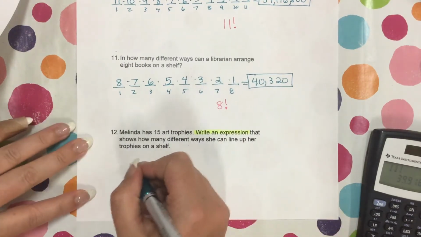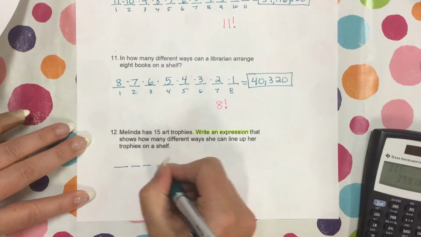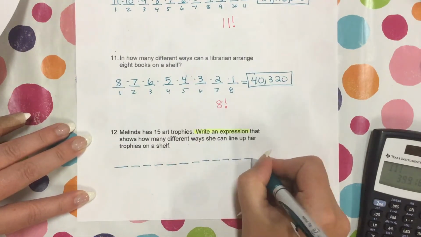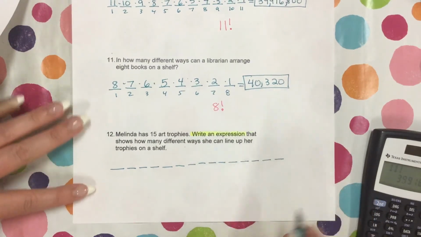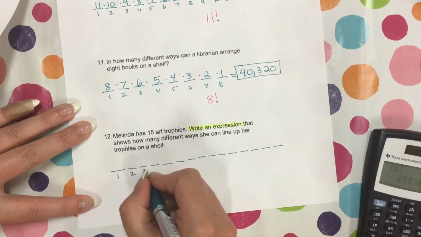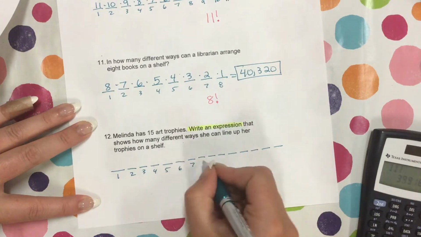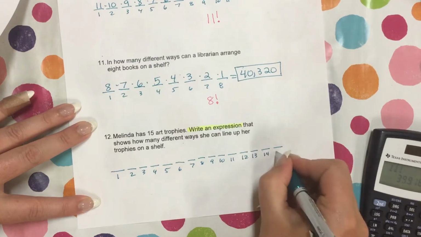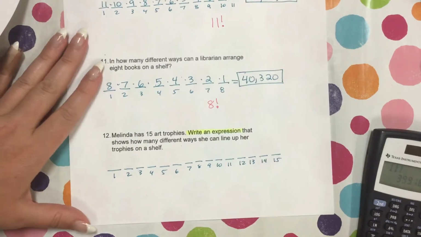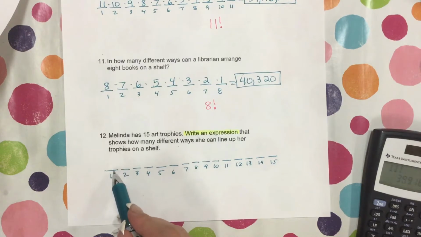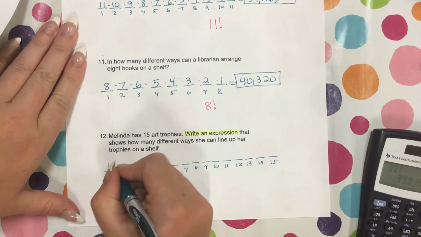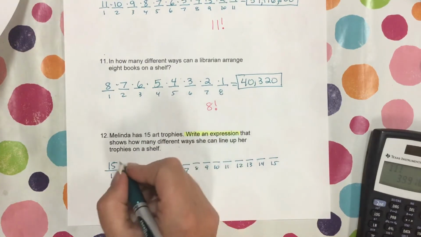Okay, so there's going to be the first in line, the second, third, fourth, fifth, sixth, seventh, eighth, ninth, tenth, eleventh, twelfth, thirteenth, fourteenth, fifteenth. Holy goodness. That's going to be 1, 2, 3, 4, 5, 6, 7, 8, 9, 10, 11, 12, 13, 14, and 15. Okay? So how many of these 15 trophies can be first in the row? Well, any of them can be, and there's 15 options.